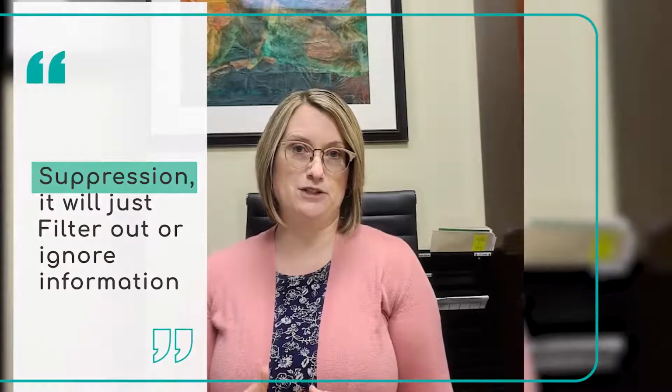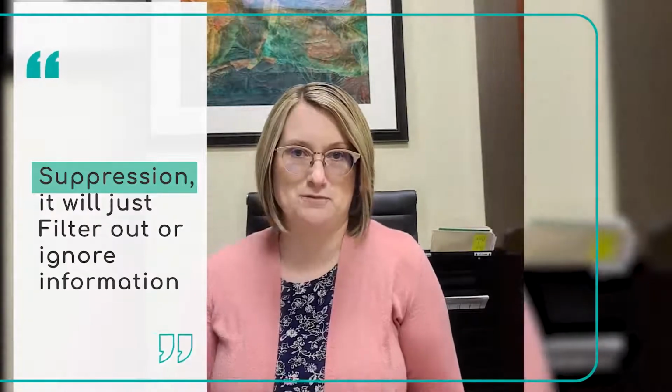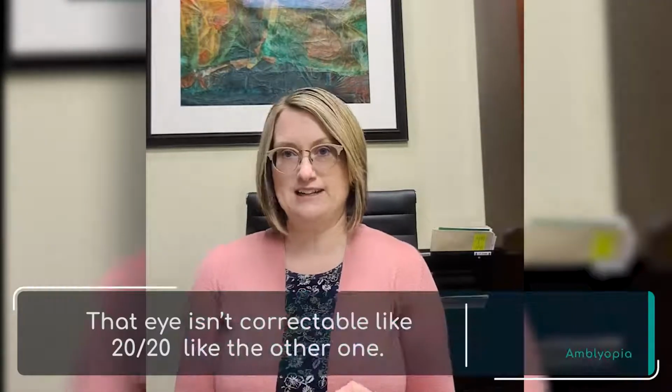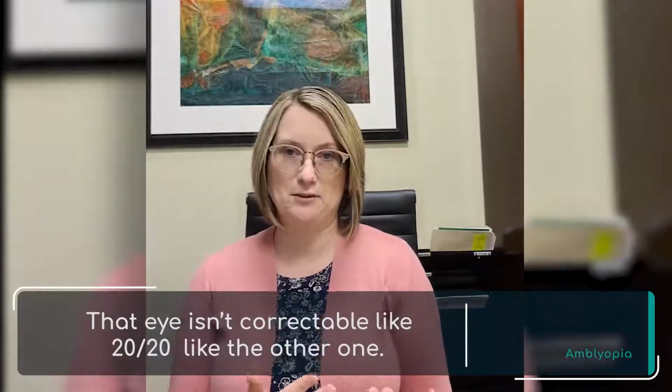And so the brain will often do what's called a suppression. It will just filter out or ignore the information that comes from that eye. And over time, when the brain does that, it leads to the situation where now that eye isn't correctable to 20/20 like the other one. And that's what's called amblyopia.